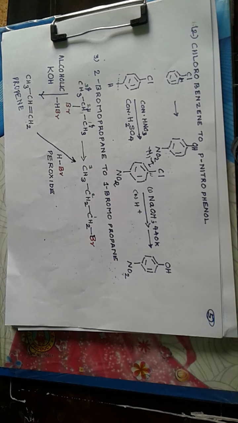Now the next reaction is conversion of chlorobenzene to para-nitrophenol. Now chlorobenzene cannot undergo nucleophilic reaction because the CCl bond is strengthened by resonance, partial double bond character. Now again there is pi electron density in the ring, which will repel an entering nucleophile with its negative charge or pair of electrons, lone pair of electrons.